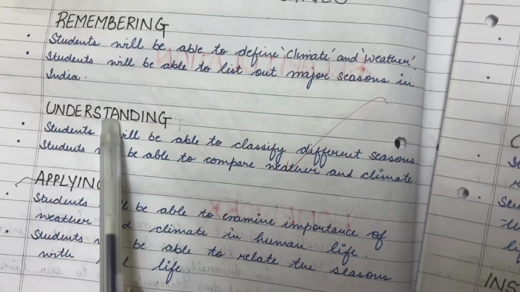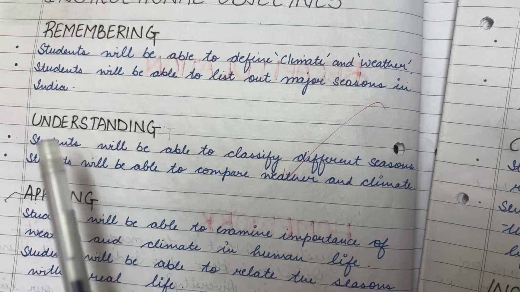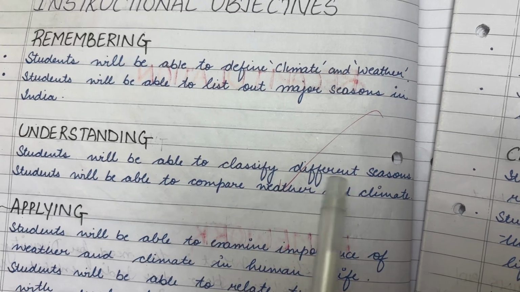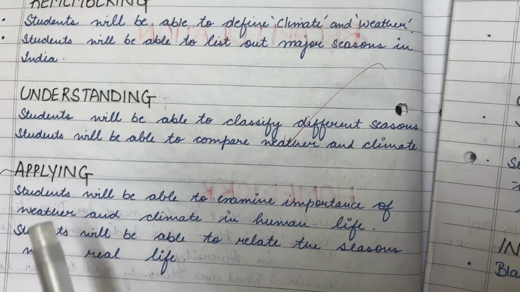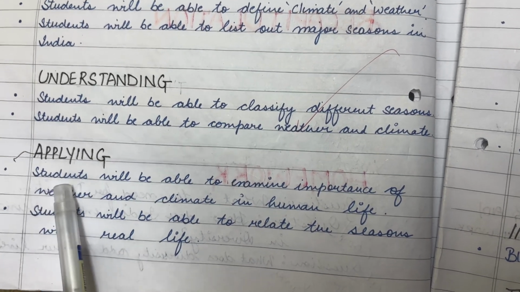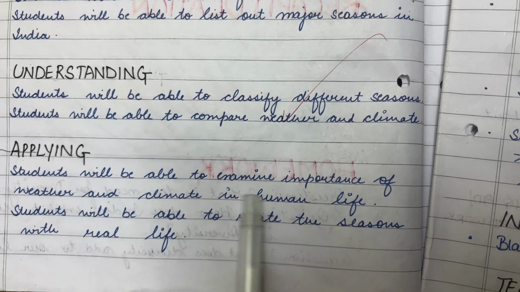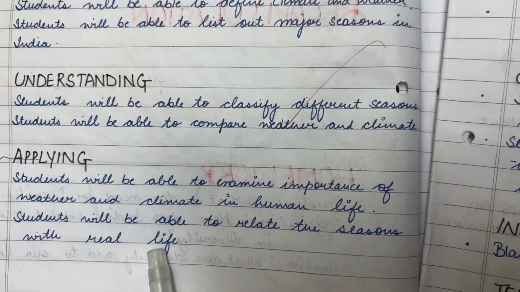Next will be understanding. In this you can also write 1 point or 2 points, it depends on you. So in understanding we will write students will be able to classify different seasons. Students will be able to compare weather and climate. After that, applying, students will be able to examine the importance of weather and climate in human life. Students will be able to relate the seasons with real life.